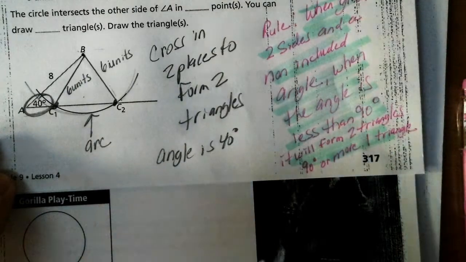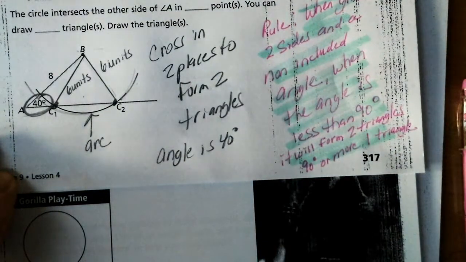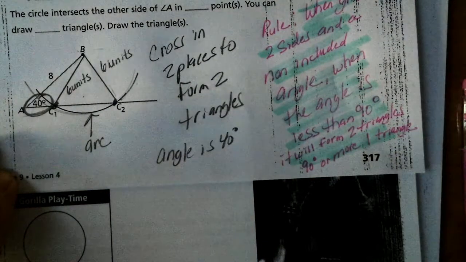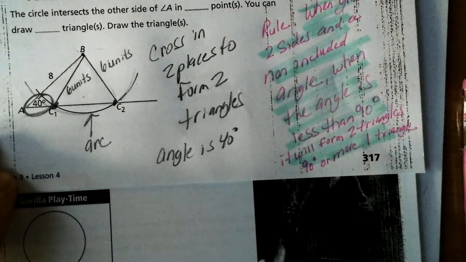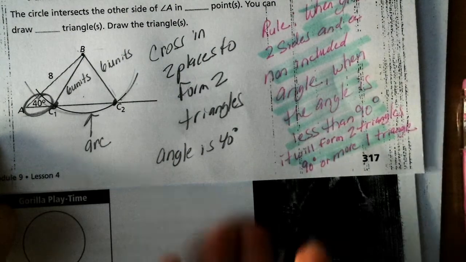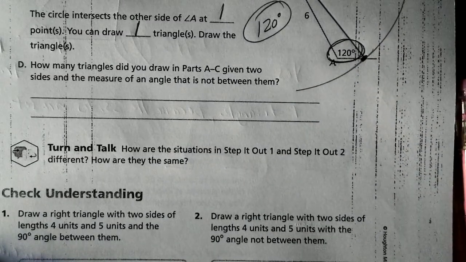All right, anybody need more time to copy that rule? No? All right. I don't see anything in the chat either.